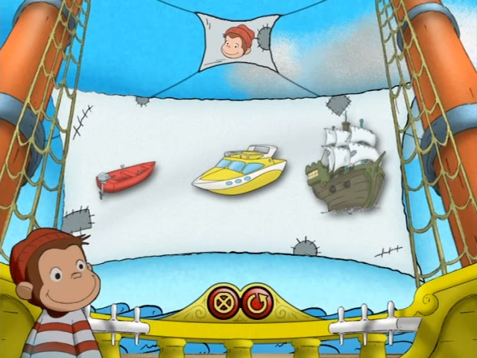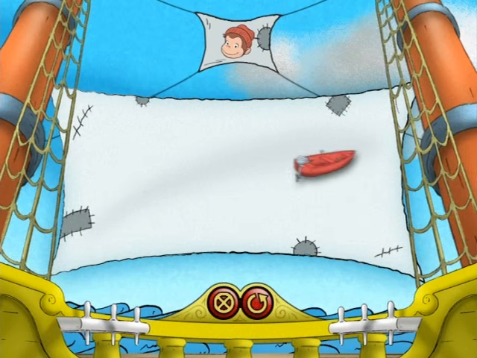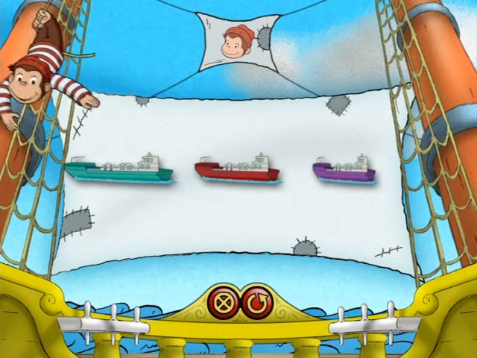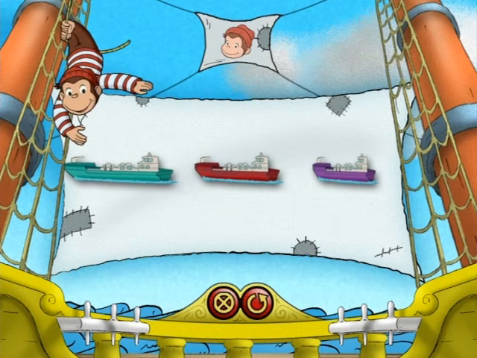One of these is smaller. Which one could it be? Please make a choice. Well done. You chose the smallest boat. Let's look at these next three boats. Which one is the longest?